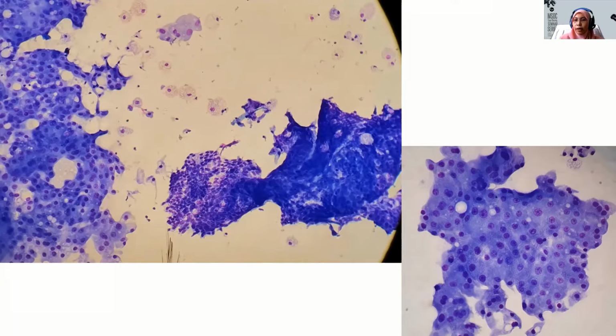And if you can appreciate, there are myoepithelial cells, the smaller, darker cells here and there within the cell clusters, and here are foamy histiocytes. So there is evidence of cystic changes. That's why in ultrasound, it shows cystic features.